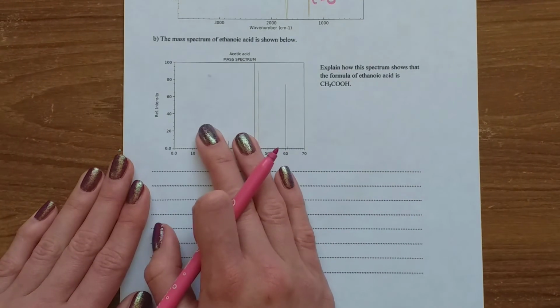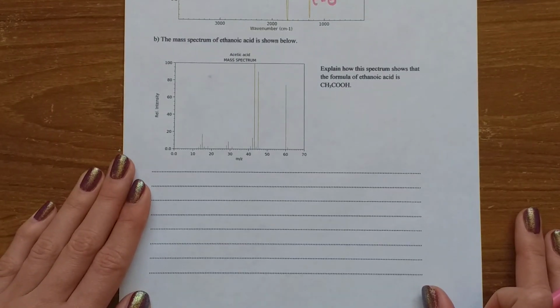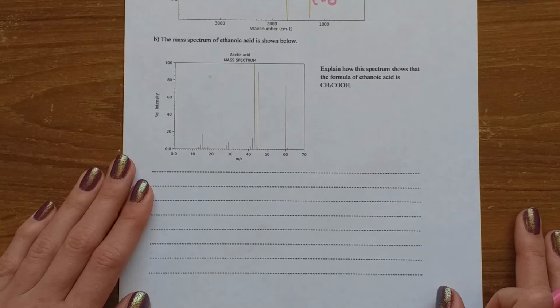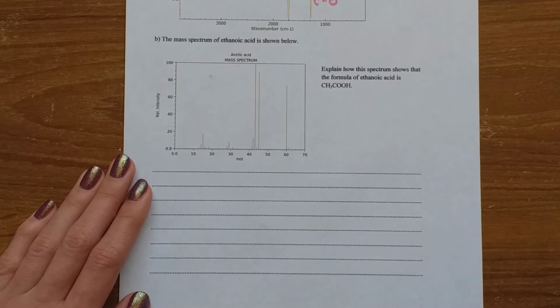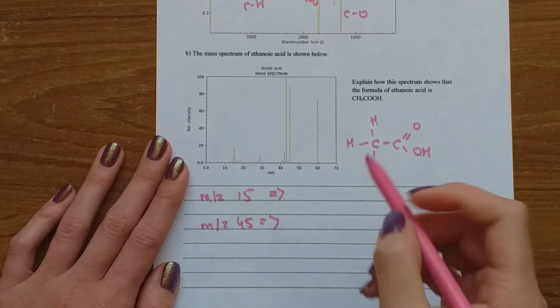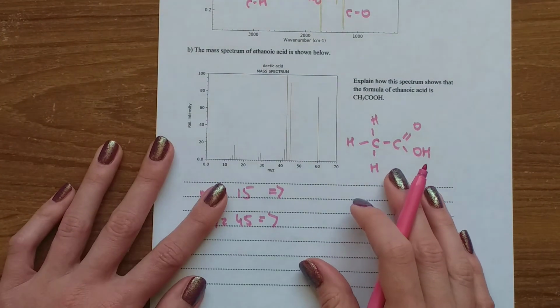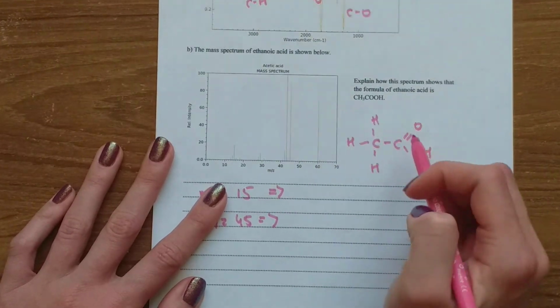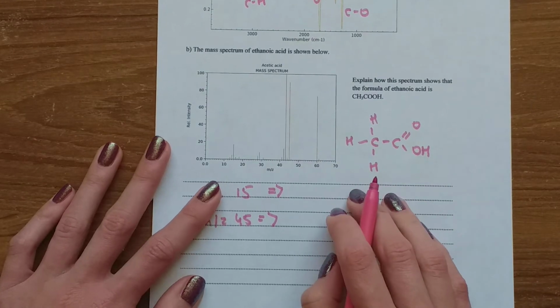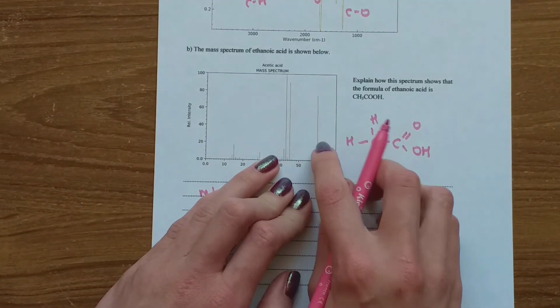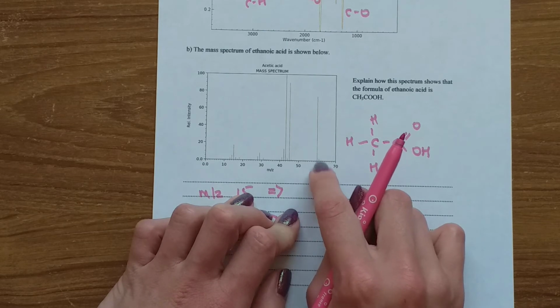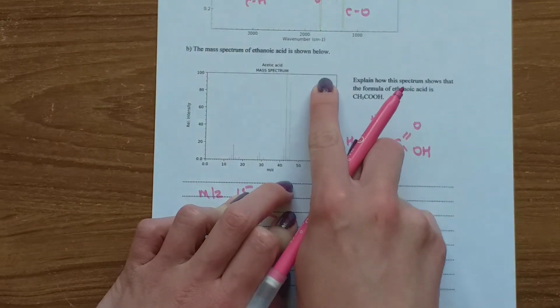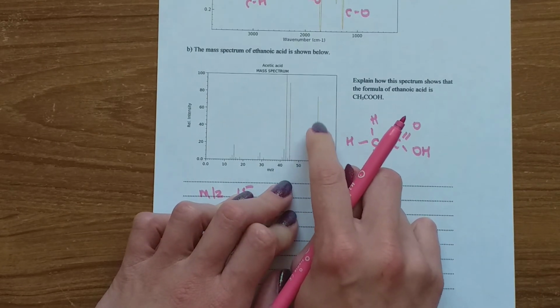So this is a mass spectrum now. Explain how the spectrum shows that the formula of a phenolic acid is CH3COOH. Okay, so I drew the phenolic acid for you again, and we have to explain that this is the formula of a phenolic acid. So the first thing you've got to know about a mass spectrum is that the peak with the largest m/z value is going to be the molecular ion peak, so the Mr of the molecule.